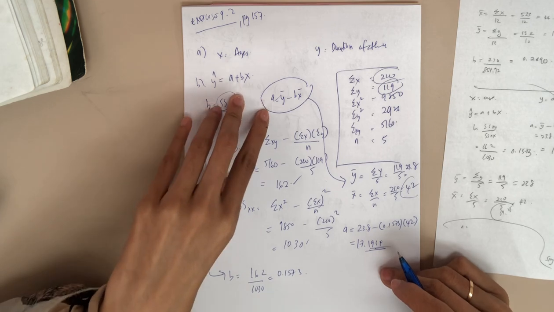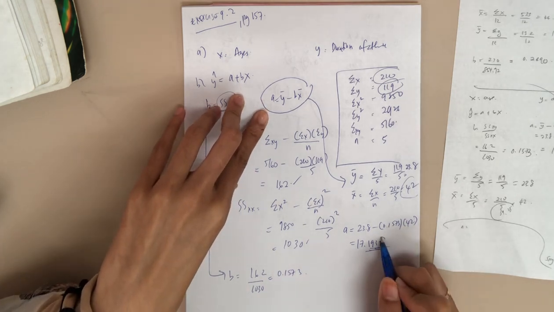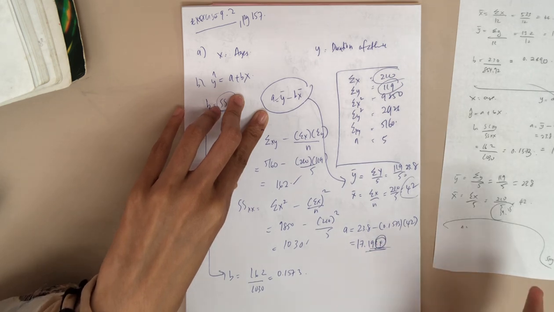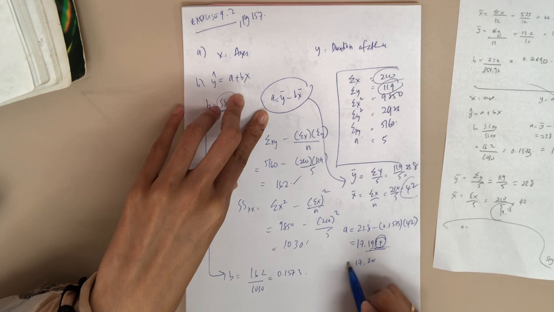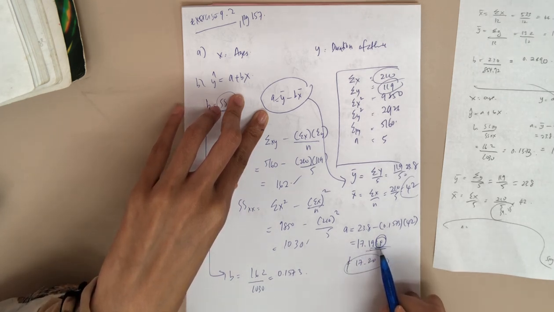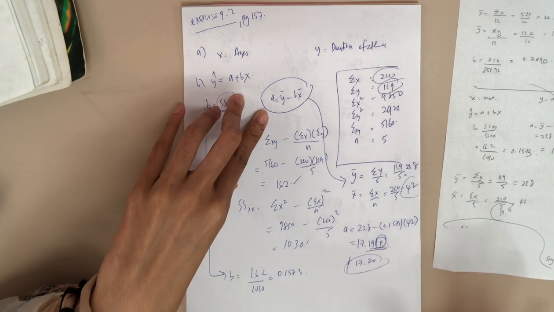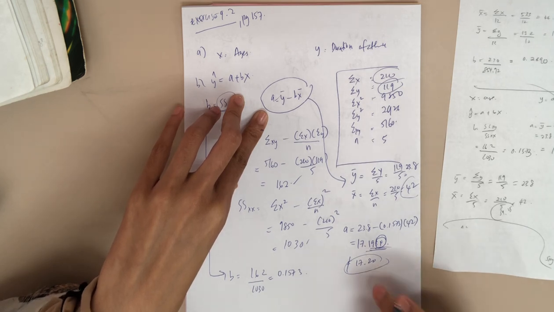I hope it is not too different. If the difference is in the last digits, it is okay, but if you get something like 70.20, it will not be accepted.